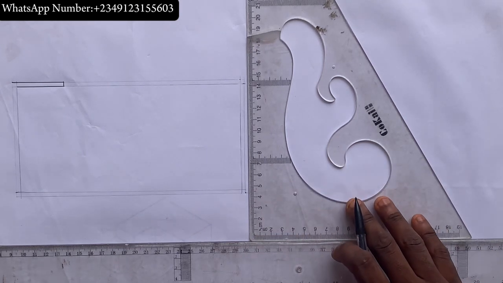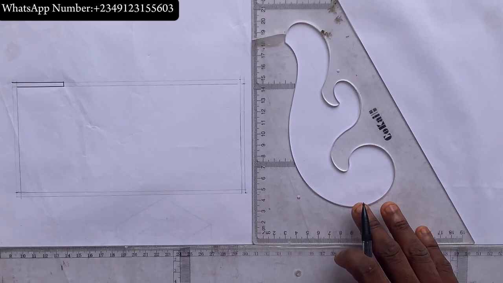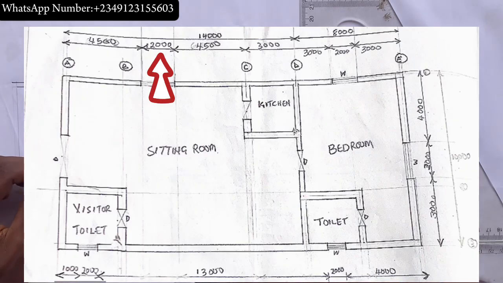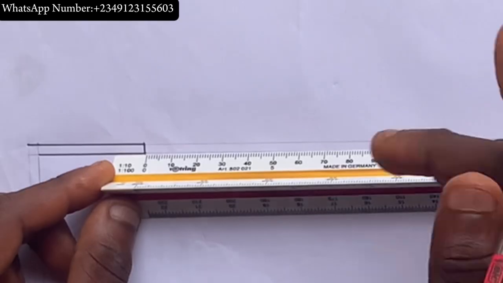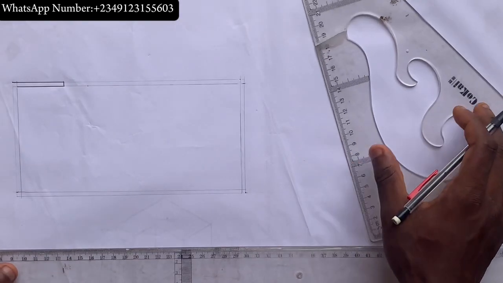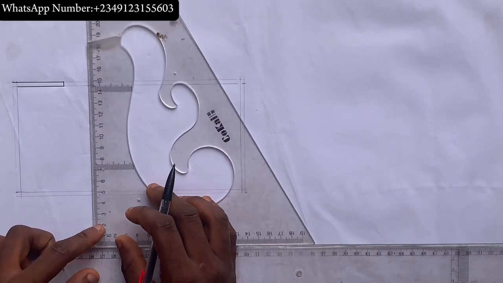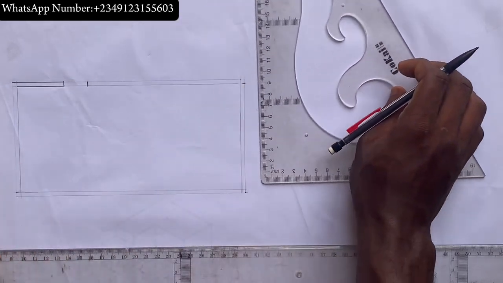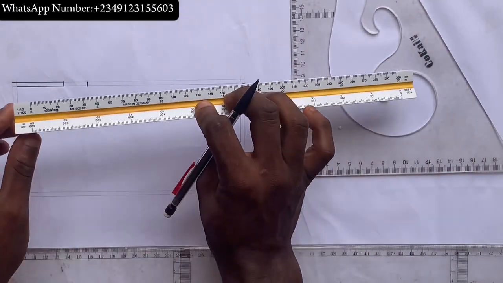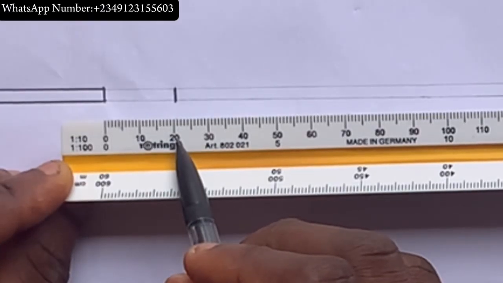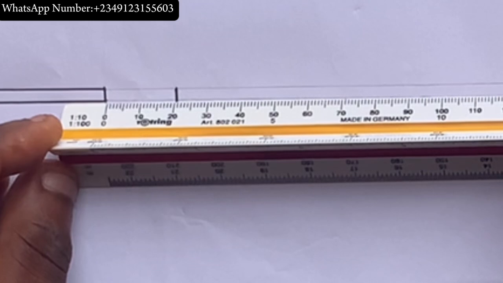My next procedure from here is to observe closely. I'm going to proceed with the dimension. Observe that there's a window W here, which is given as 2,000. From here to here is of course 2, which represents 2,000 there. So I'll take my t-square and close this part up too. Mind you, don't forget I measured a 2000 from here to here. So this is my dimension here.